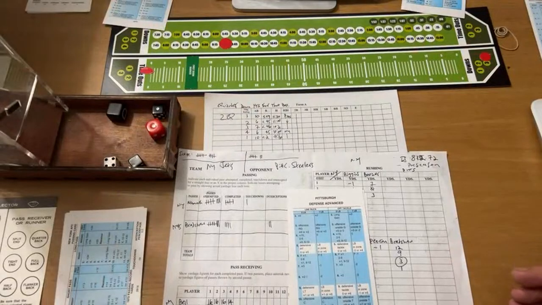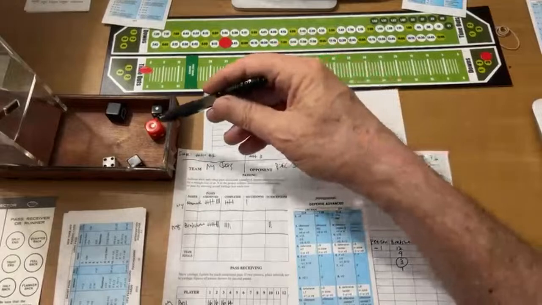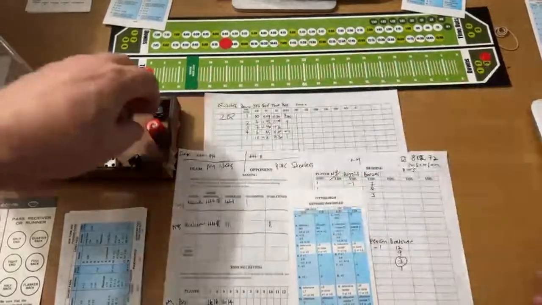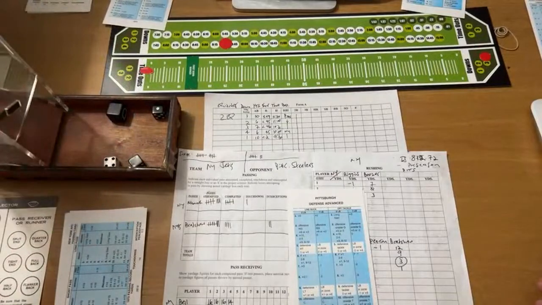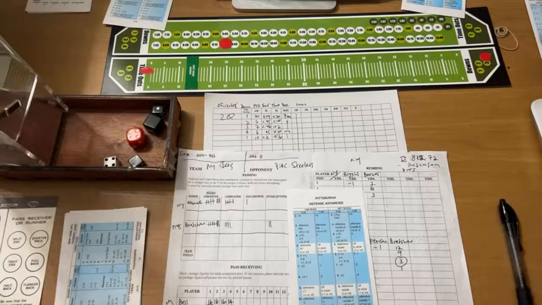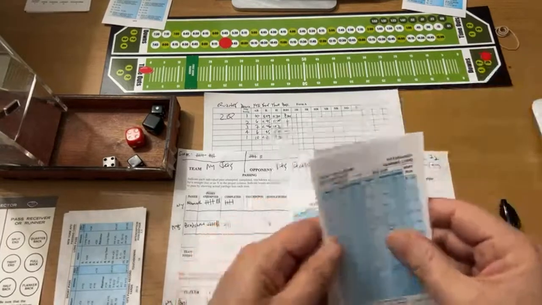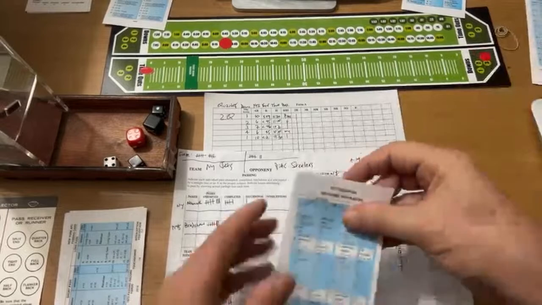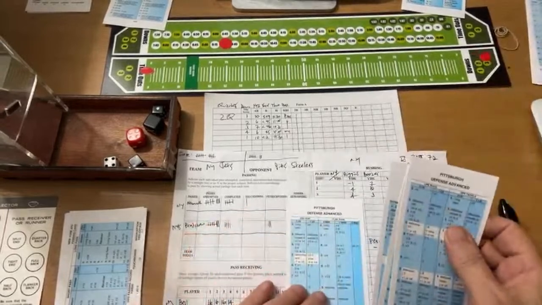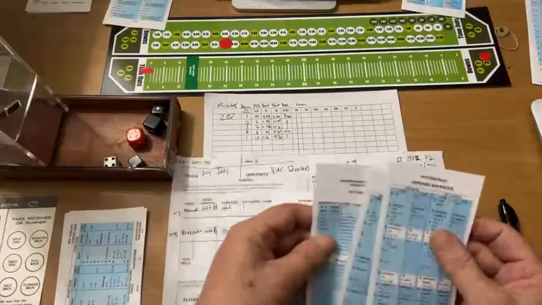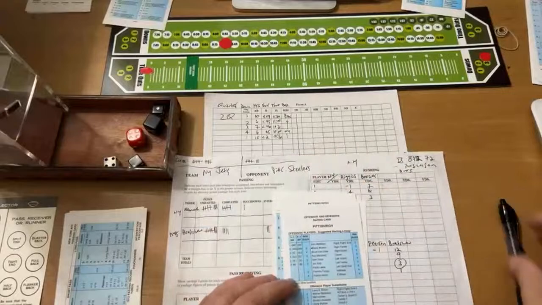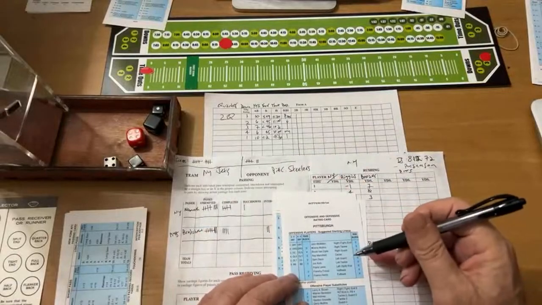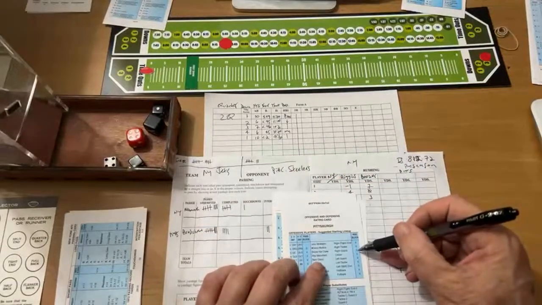Okay, actually we have to redo this die here because you can't always go with this one. That's going to be a 4, and the offensive guard, and this would be the right guard, is a 6.